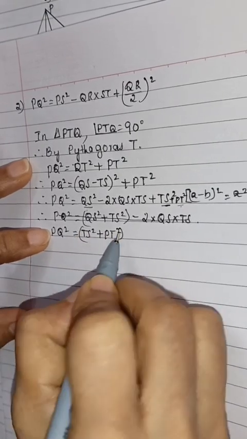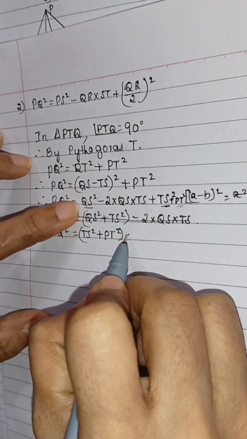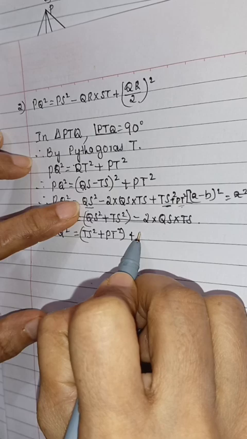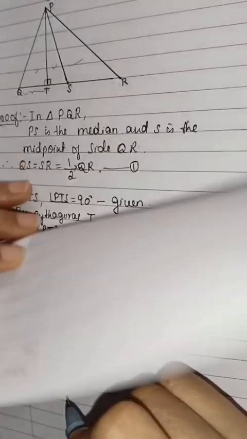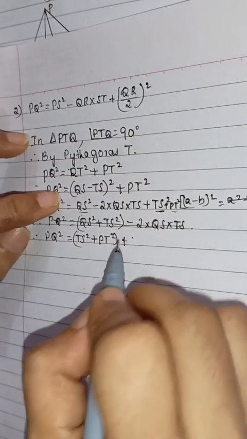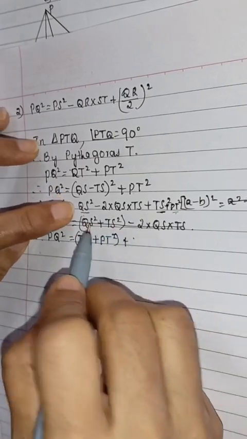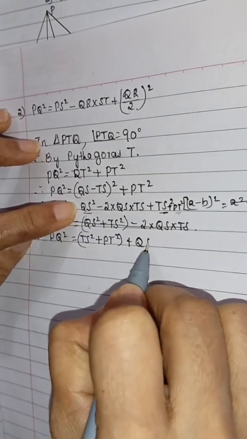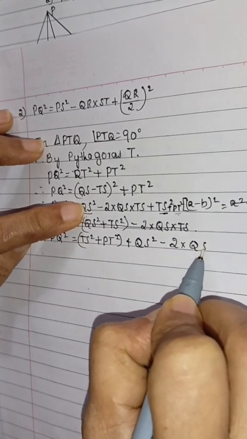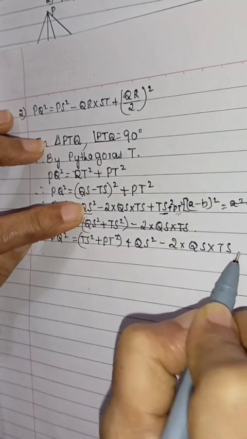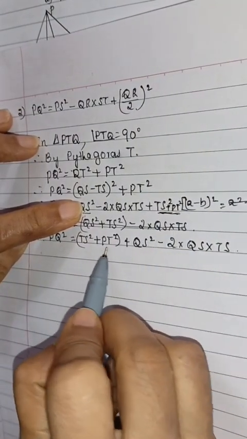Then write the remaining things, plus QS square minus 2 into QS into TS.